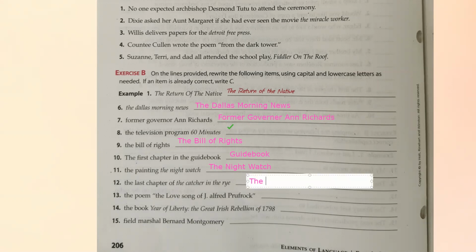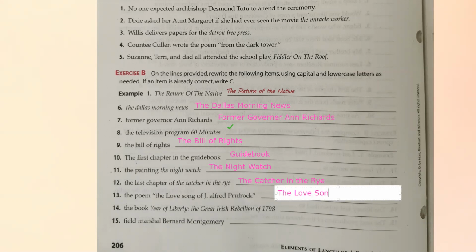So it should be the, capital C for Catcher, in the Rye. The poem, The Love Song of J. Alfred Prufrock, should be capital L for Love, capital S for Song of J. Alfred should be capitalized, and Prufrock is correct.